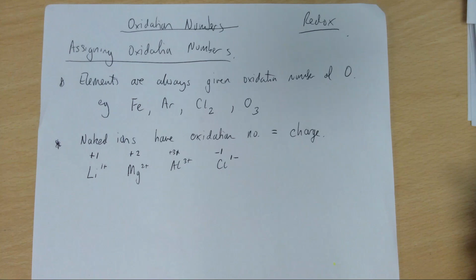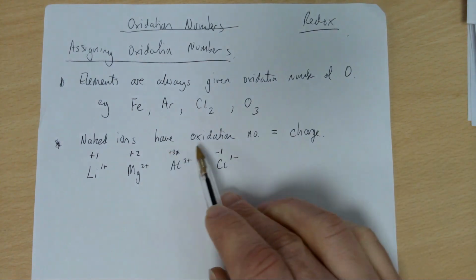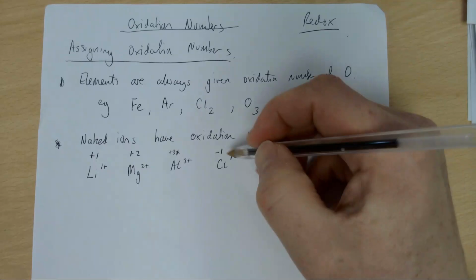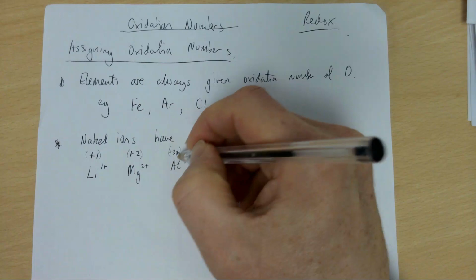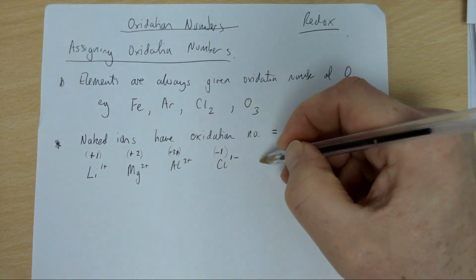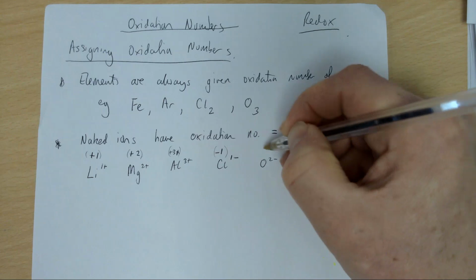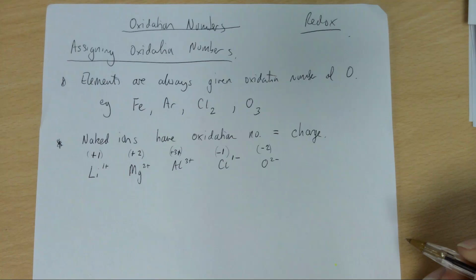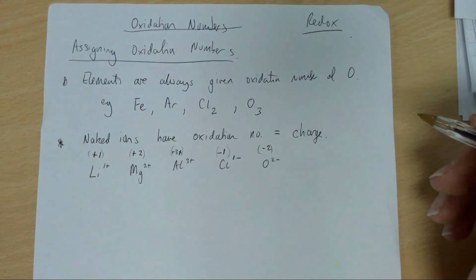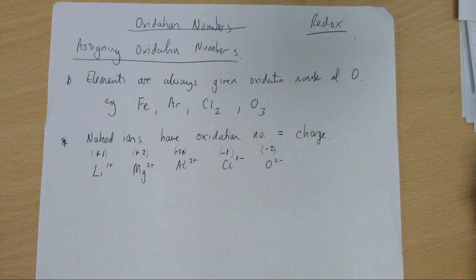Notice that the sign for the oxidation number, which I normally write above the element, it's not the charge, it is the oxidation number that is above. It's given like so, or it could be a 2- ion, oxidation number of -2. Or it could be one of the transition metals that can have multiple oxidation numbers.